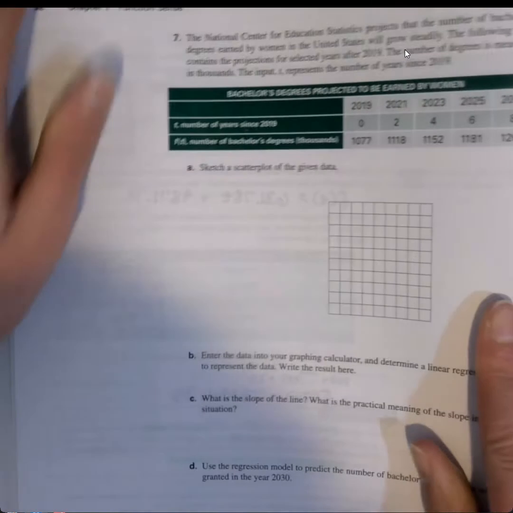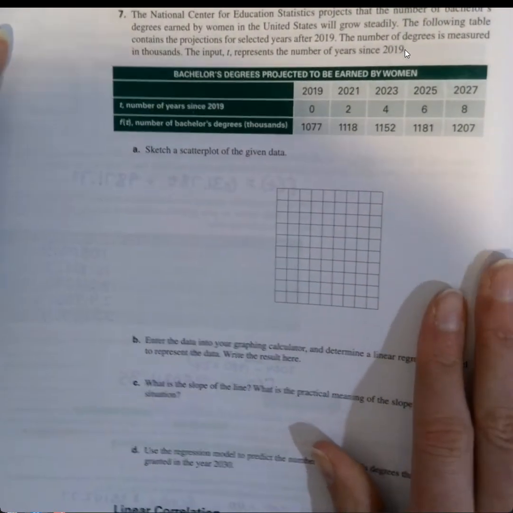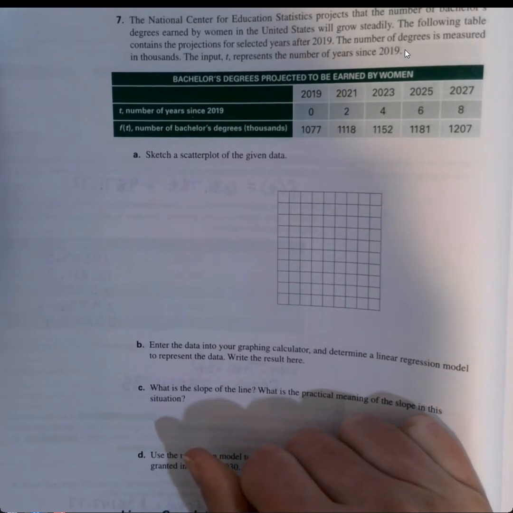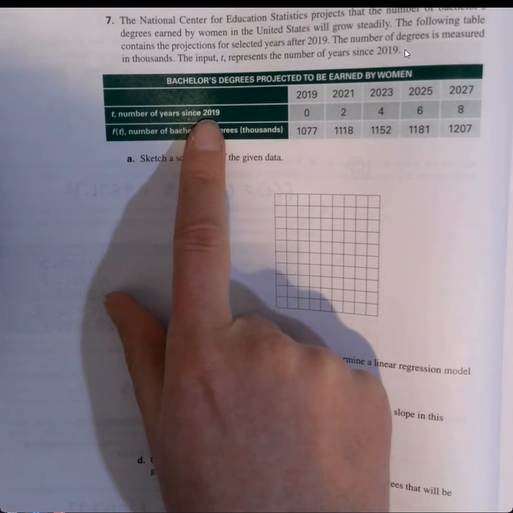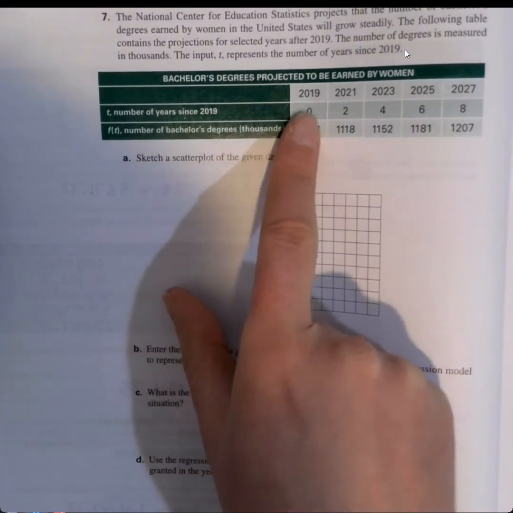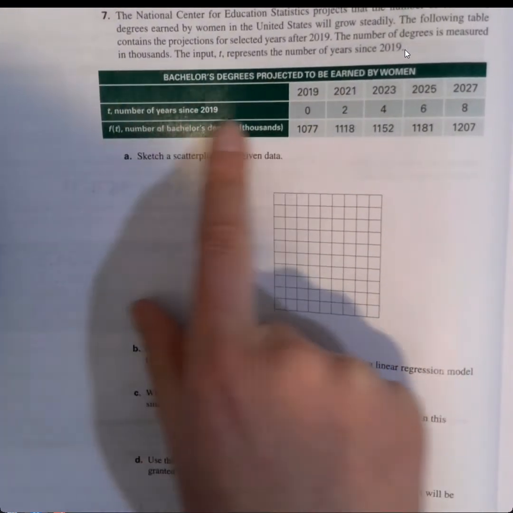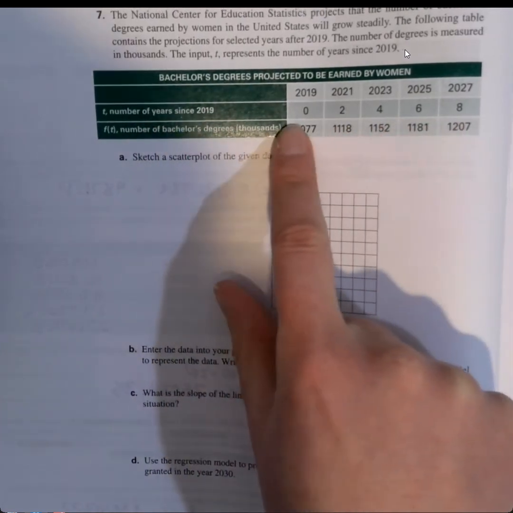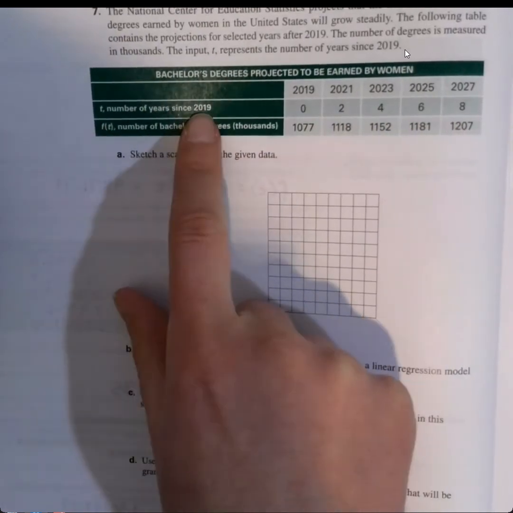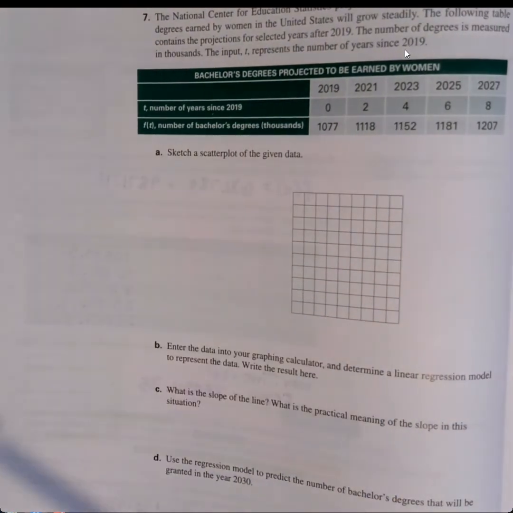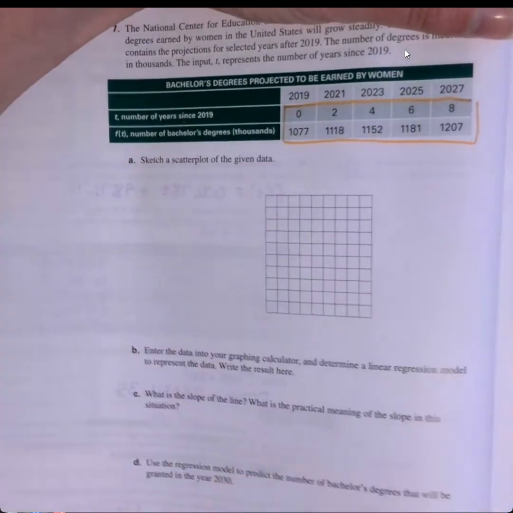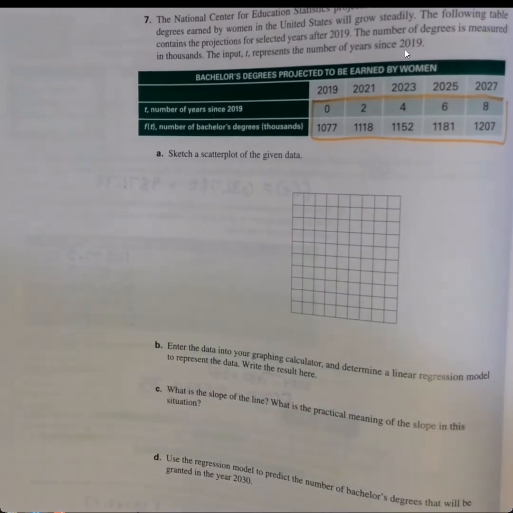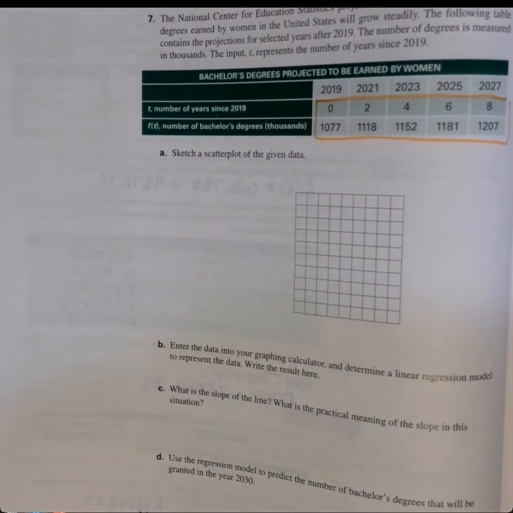All right, so we have another situation here. So I'm going to need to get a new decimals graph going. We are looking at bachelor's degrees projected to be earned by women, and we're looking at years since 2019. So 2019 is their year 0, then 2020 is year 2. They've already done this part for us. They will stop doing that relatively soon, and we will have to make sure we always are looking at years since. So we do not put in the top full year values ever. We only use the year since. We're going to input those bottom 2 rows into the columns for our decimals graph.